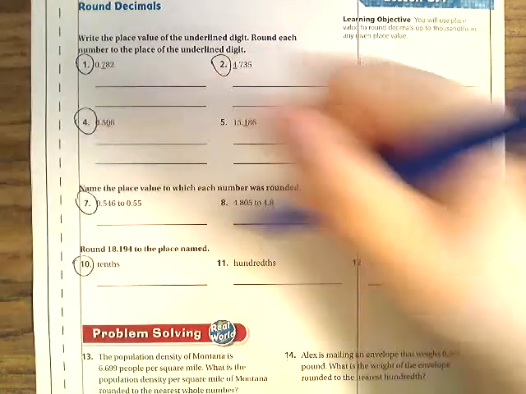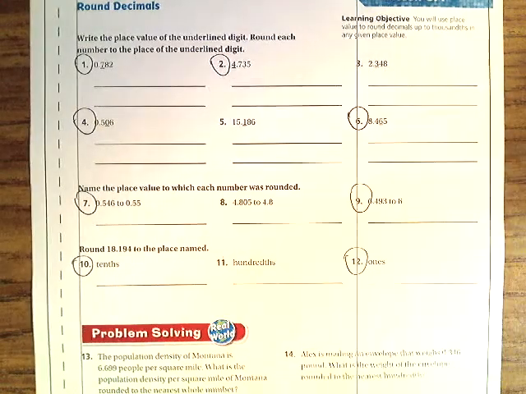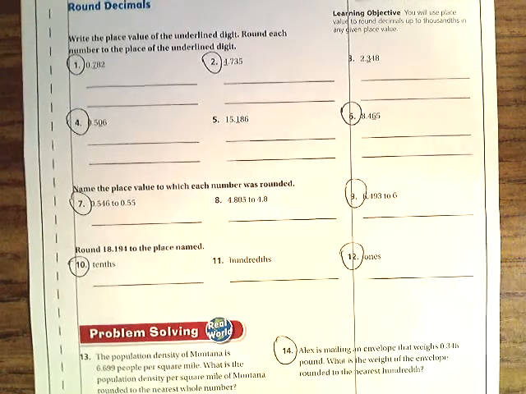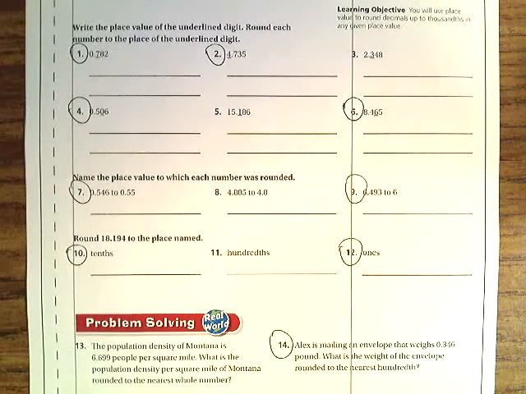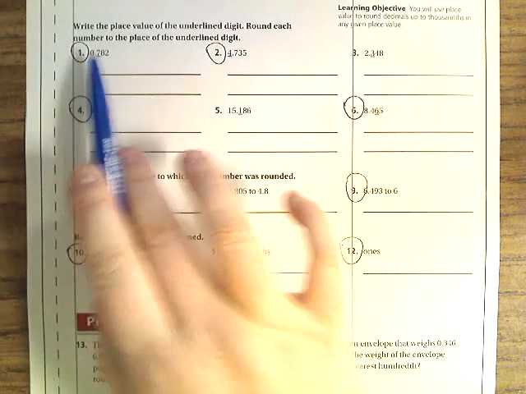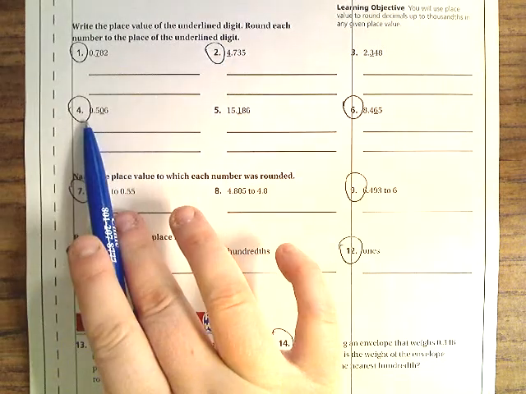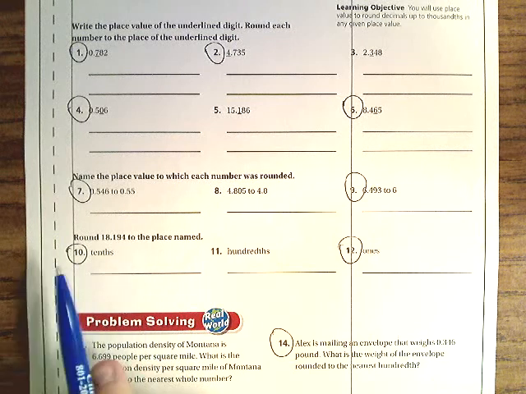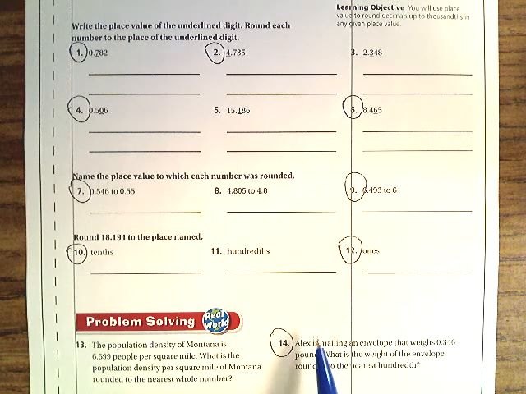You're going to do 10 and 12. And 14. That's kind of a lot on that first page, but this stuff's pretty simple. So on page 173, you're doing 1, 2, 4, 6, 7, 9, 10, 12, and 14.